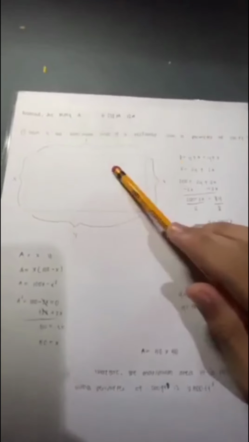Hello once again. The problem I have here with me is to find the maximum area of a rectangular shape with a perimeter of 200 feet. Let's assume that this rectangle has a perimeter of 200 feet. The first thing to do is to label each side, the y's and the x's. As you can see, it is already labeled. Before we proceed, let's write down the formula of the perimeter.